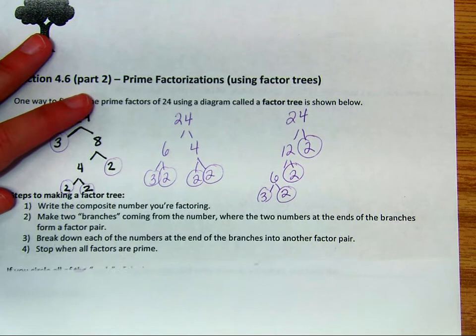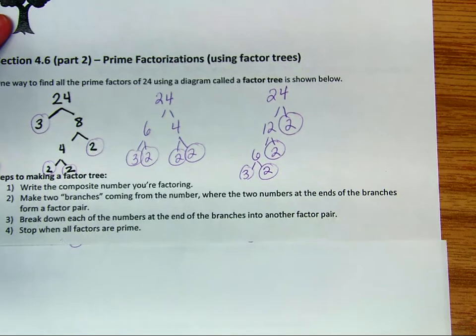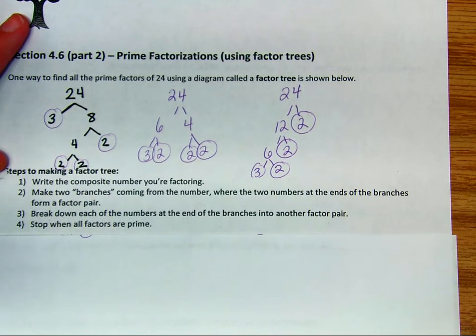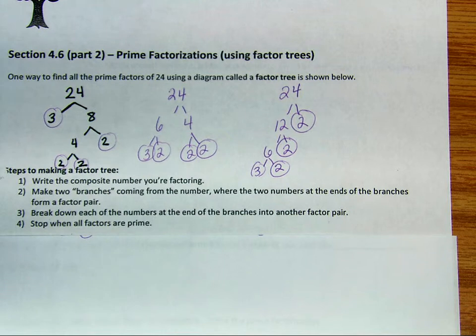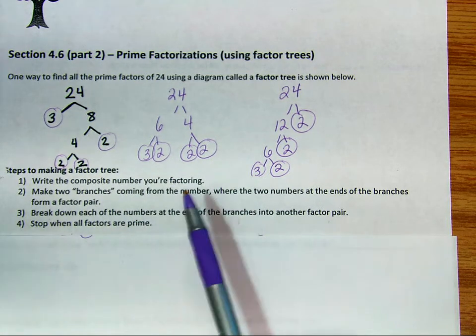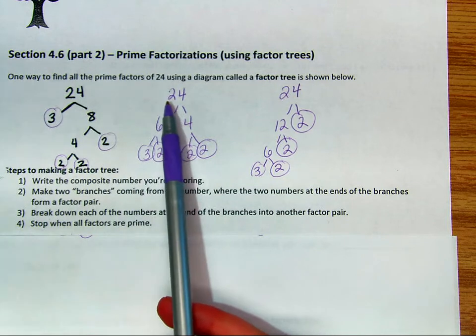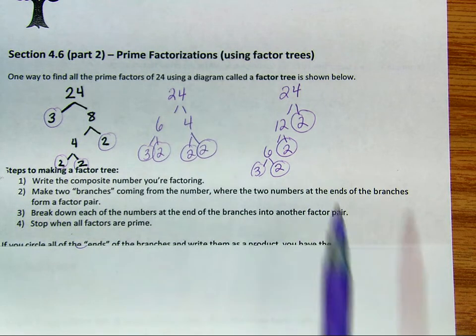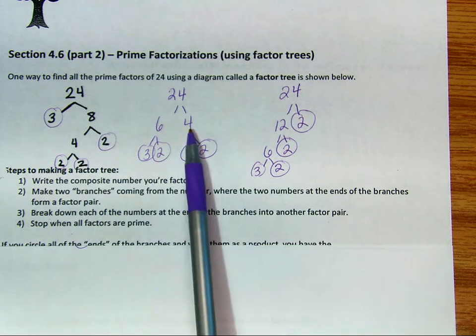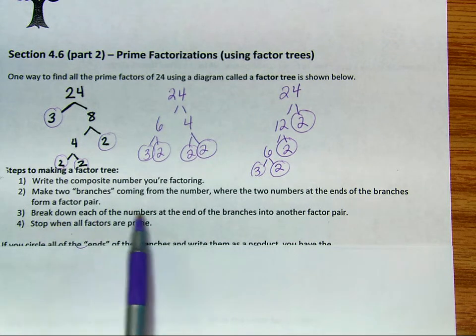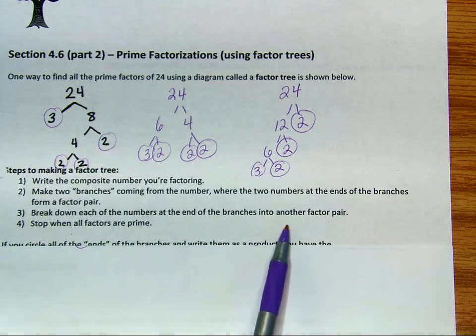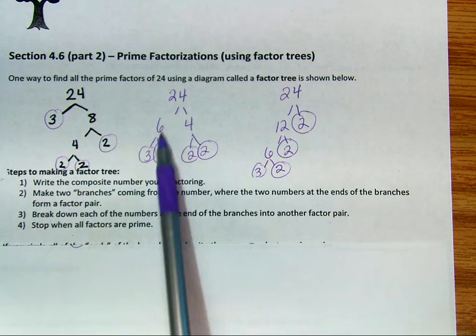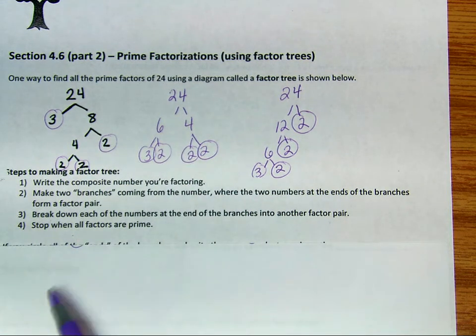Okay, so these are the steps to making a factor tree. Now, you don't need to write these down if you know how to make factor trees already, but here they are written out for you. Number 1 is to write the composite number you're factoring, like we did, 24. And then make 2 branches coming from the number where the 2 numbers at the ends form a factor pair, just like we did here. Number 3 is break down each of the numbers at the ends of the branches into another factor pair, just like we did here. And then we stop when we have all prime numbers at the end. So those are just written out.